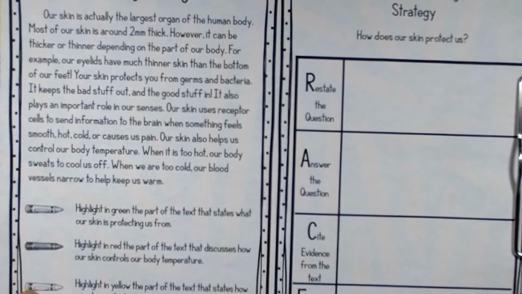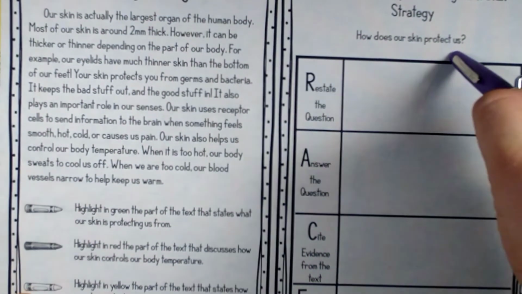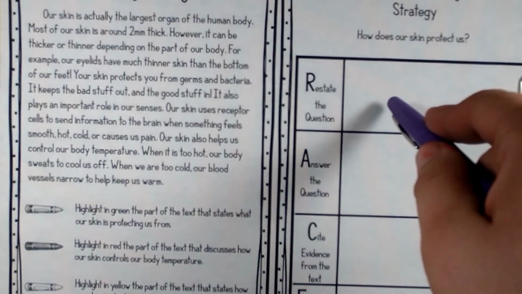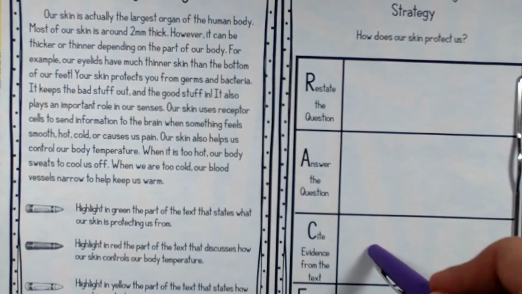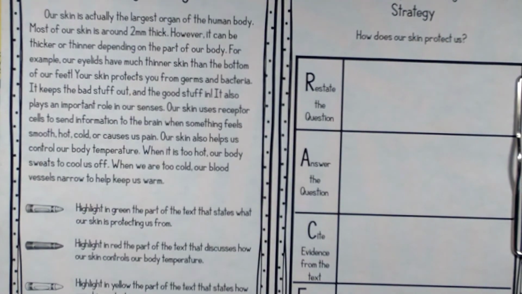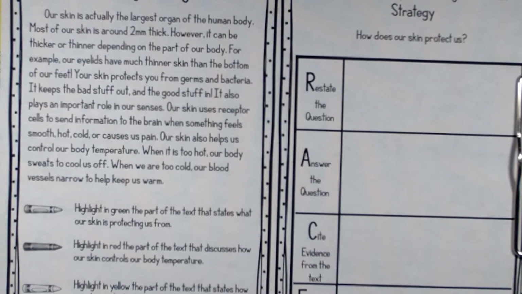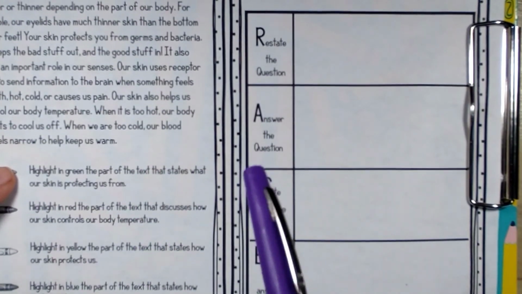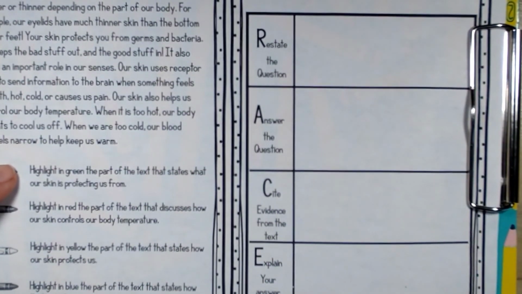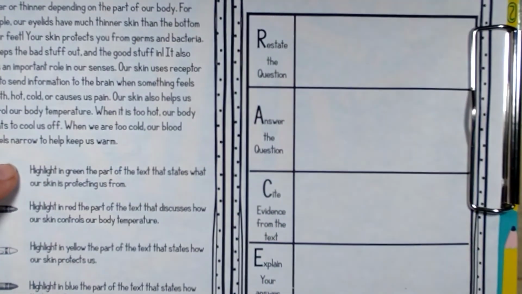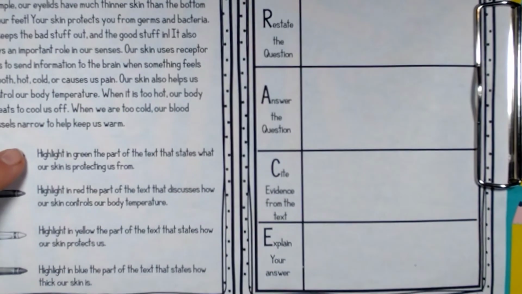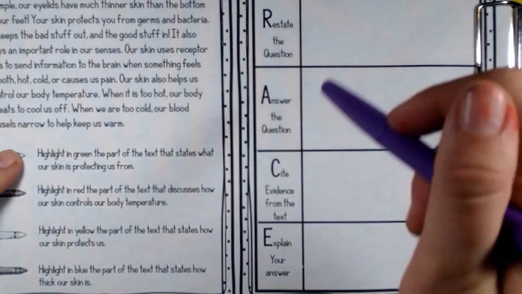And then you are going to answer the question, how does our skin protect us? So you don't have 2 questions, you just have 1 question. You're going to restate the question, answer the question, cite the evidence from the text, and explain your answer. Then you're going to take a picture and submit the assignment. I will give you your score not based on if you finished it. I'm actually going to be reading them, and I'm going to be giving you a point for each. So if you're missing one, you're losing a point. So make sure you do them all.